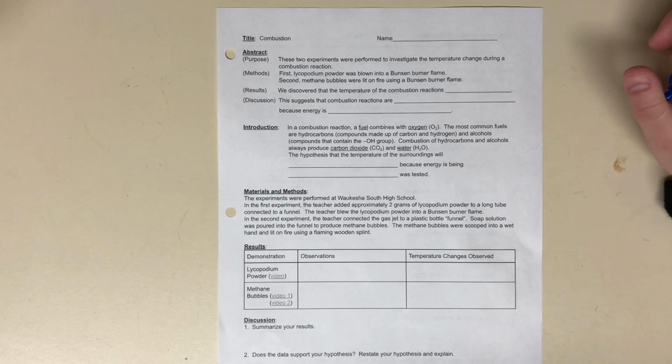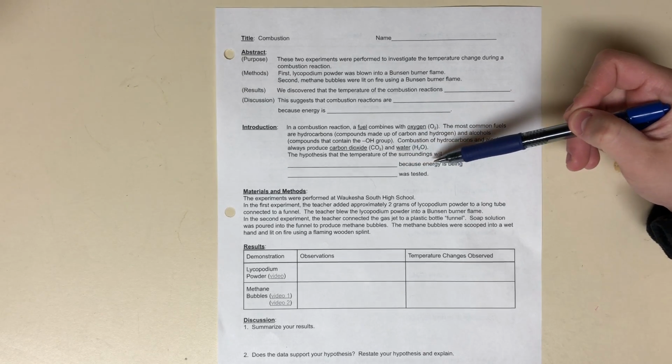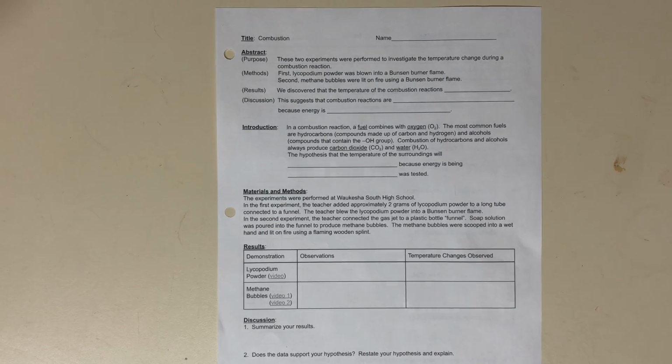So the hypothesis: the temperature of the surroundings will blank because energy is being, okay. So think of what you know about combustion reactions. We talked about fire, burning, those key words that we talk about when we're talking about combustion reactions. So if something is getting lit on fire, if something is burning, what will the temperature of the surroundings do?